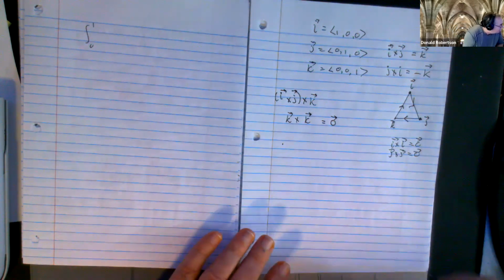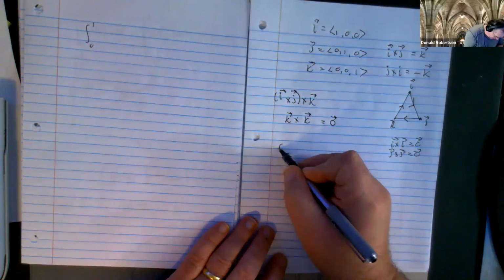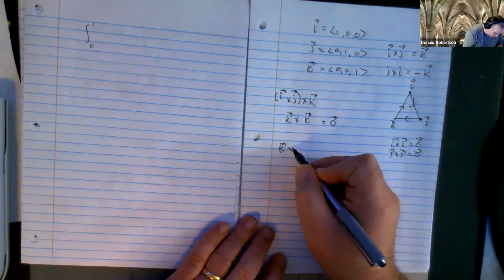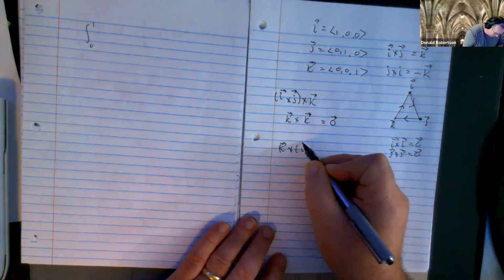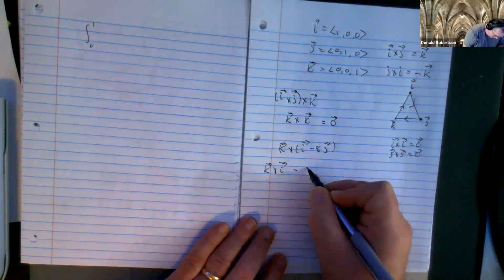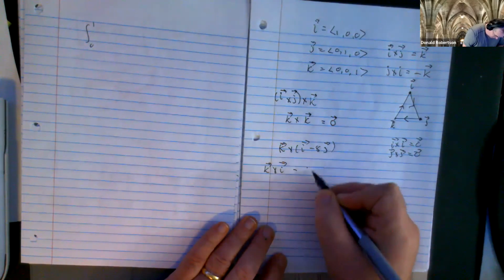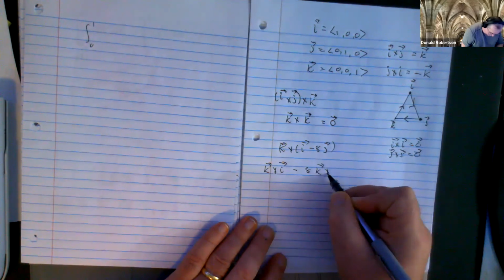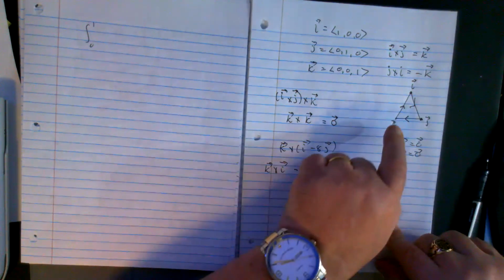Now, the second one was k cross (i minus j). So that became k cross i, take away k cross j. You see, I'm basically distributing the k, just like a multiplication. Now, k cross i, there's k and i, so you're following the arrows. If you go with the arrows, the answer you get is positive.